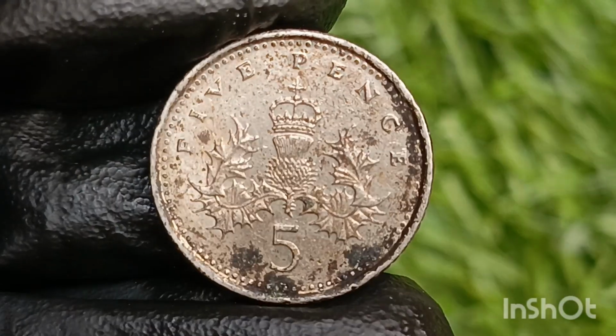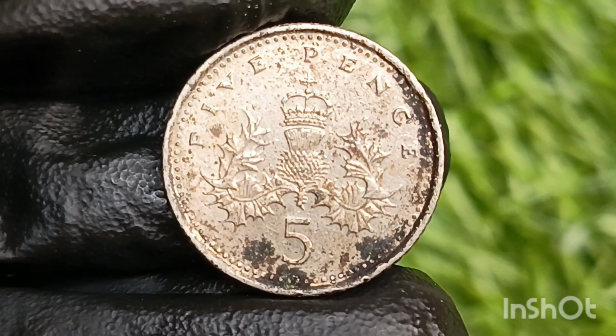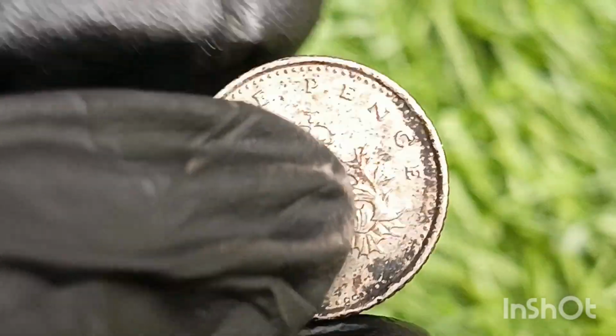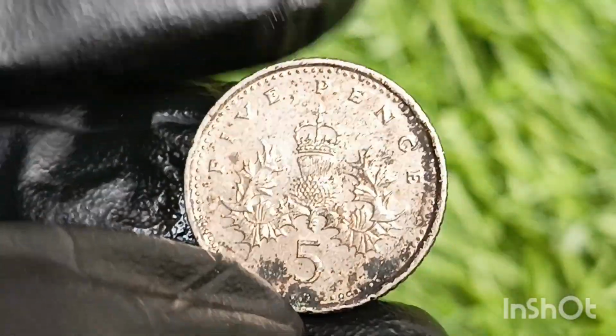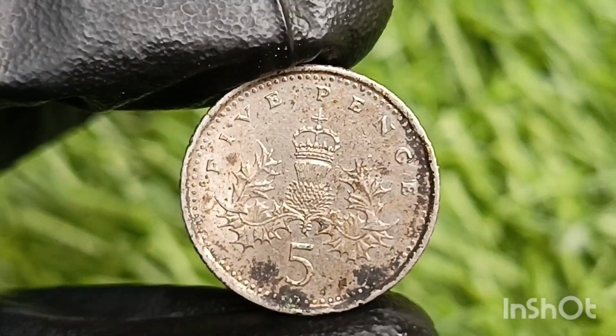Redesign of reverse. From 2008, Matthew Dent's design, showing parts of the royal shield, replacing the traditional thistle and removal of beading. 3. Mintage figures, selected years. According to official data, here's a breakdown of minted coins per year.